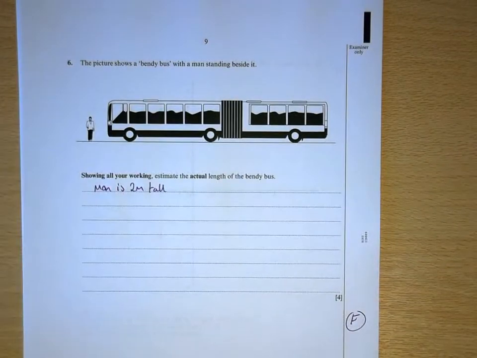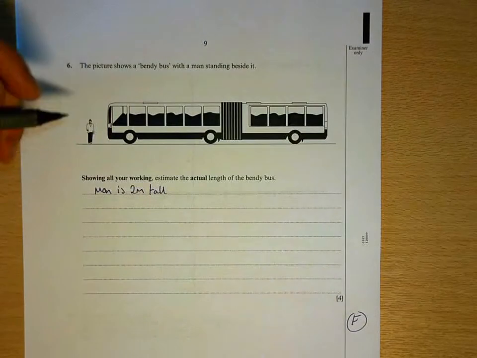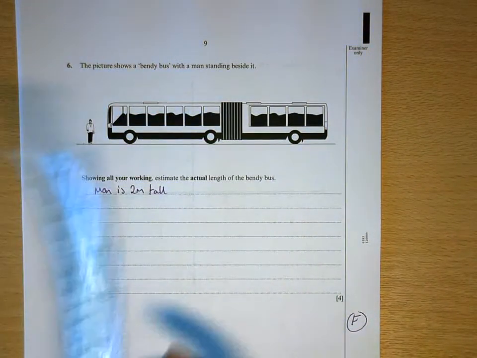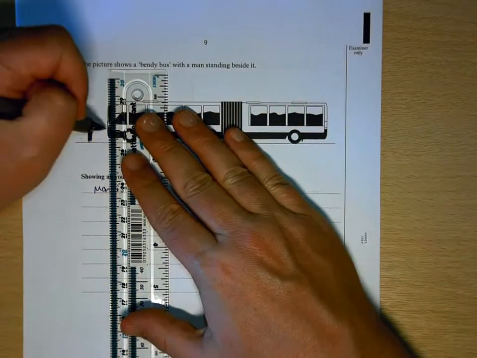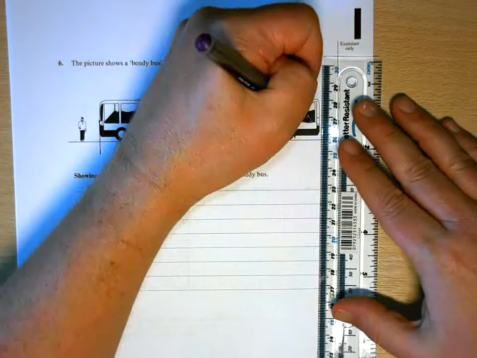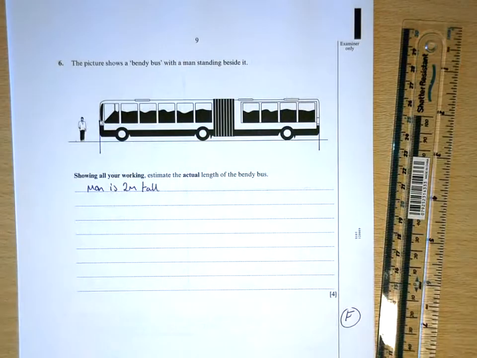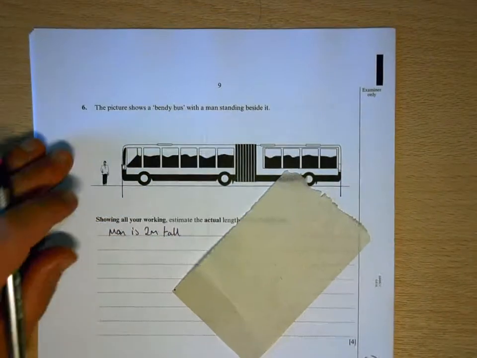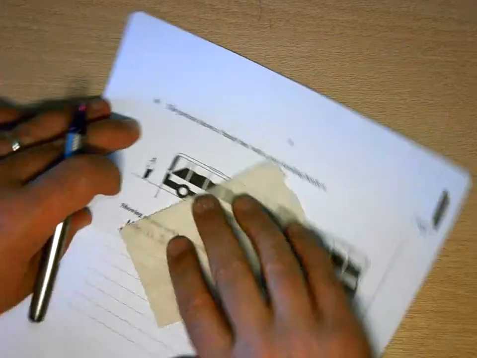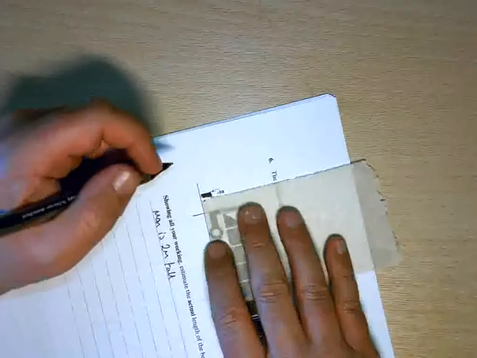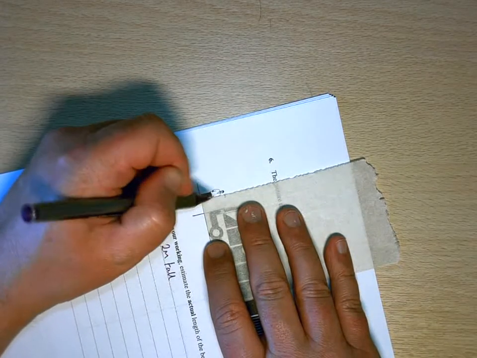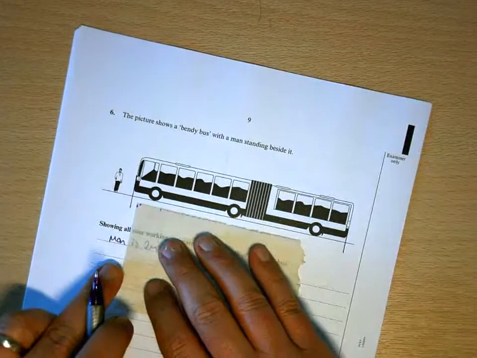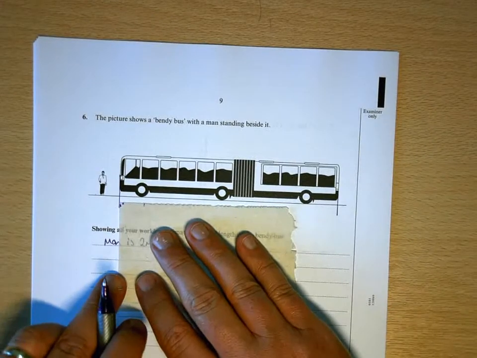What you then need to do is to see how many of his height will fit into the bus. So if I just draw a little line down there and a line down there, and then if you get a bit of tracing paper or use your ruler and just mark on here how big that man is, what you want to see is how many of them will fit across here.